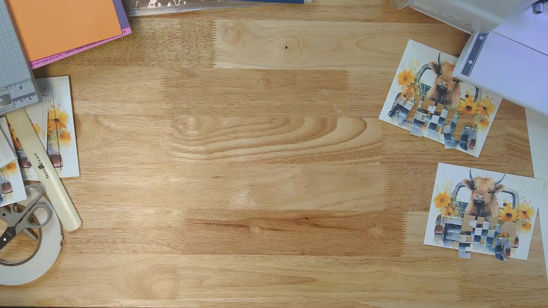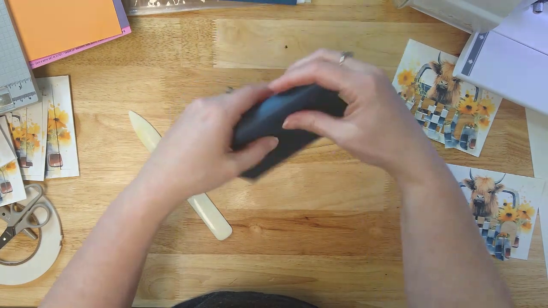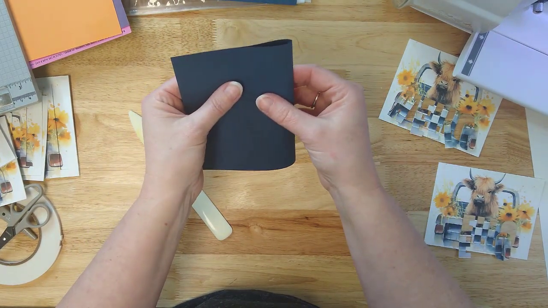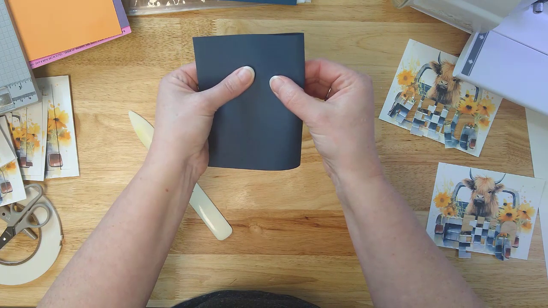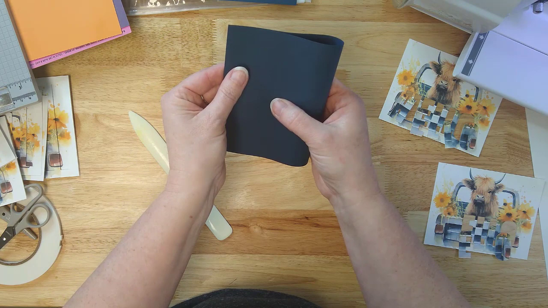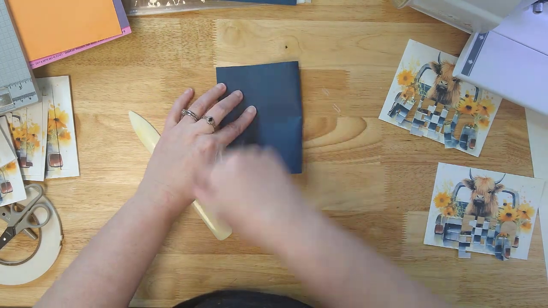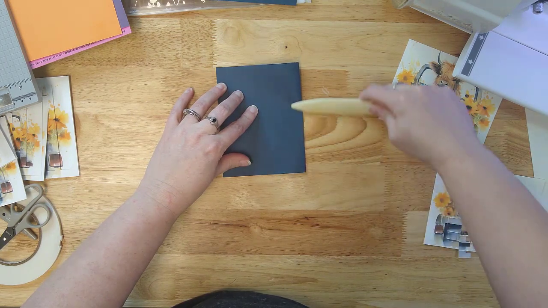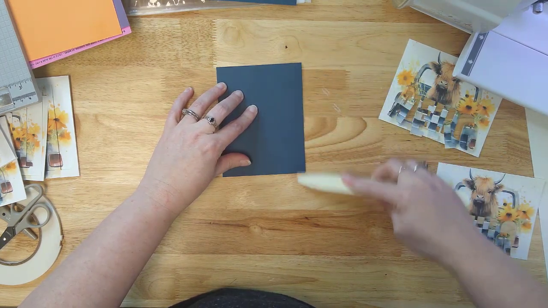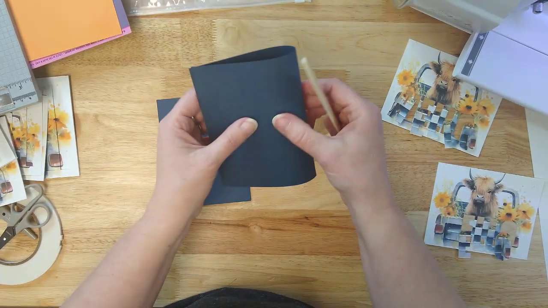So I'm going to set this aside. And then I can just take and fold this over on that score line. The score line helps. Maybe I should have made it a little bit deeper, but get it all lined up. When I have it lined up, I can go ahead and use my bone folder and just help that down. So now I have two card bases.